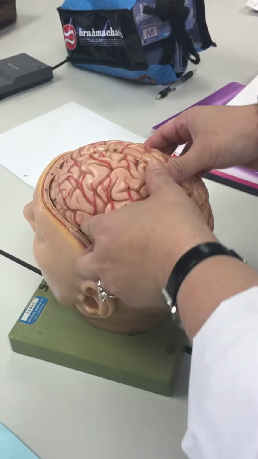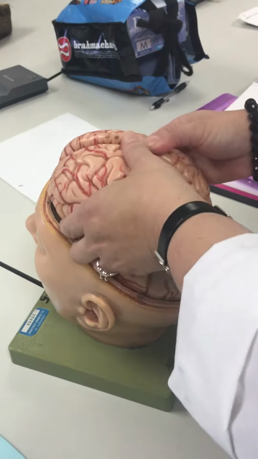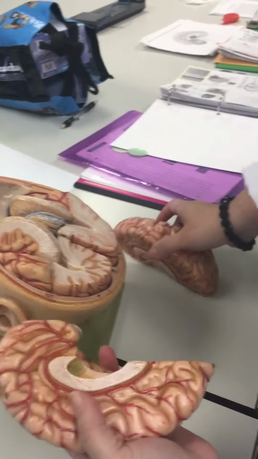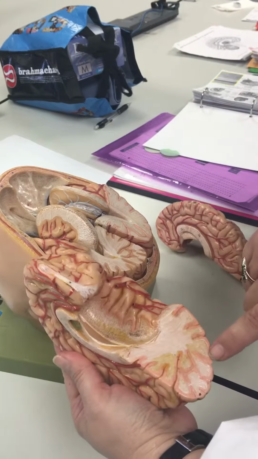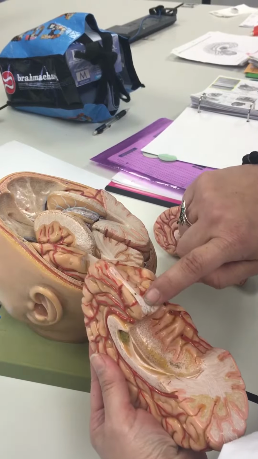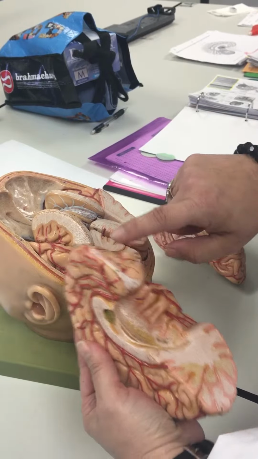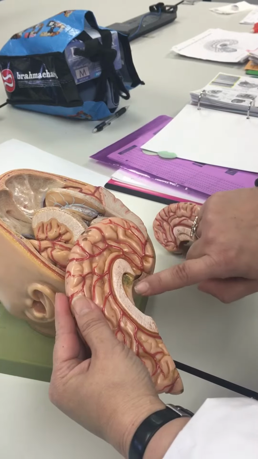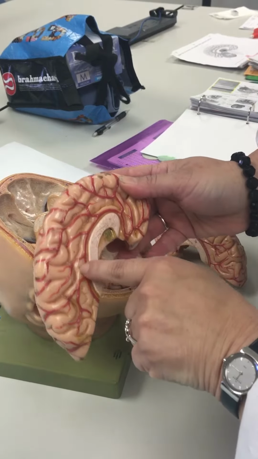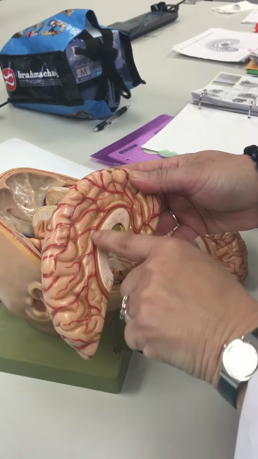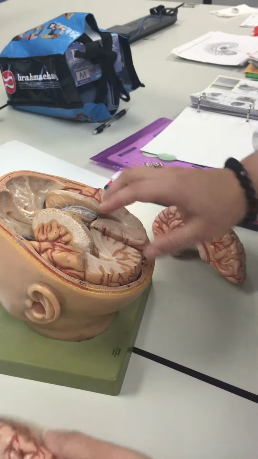So if we pull this out, you can see the white matter versus the gray matter. There's the olfactory tract and the olfactory bulb. Corpus callosum, septum pellucidum. And where this blood vessel is, that's your cingulate gyrus. That's where you do the limbic system. It's tied into the limbic system.